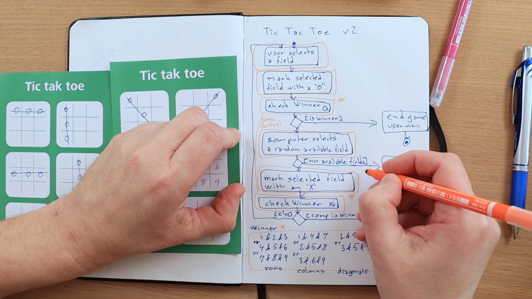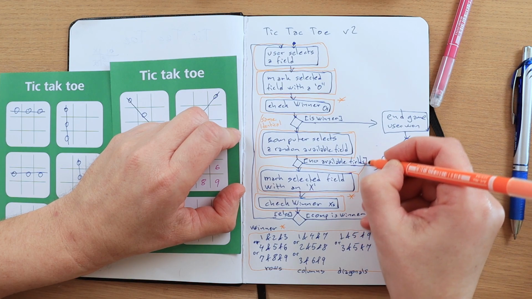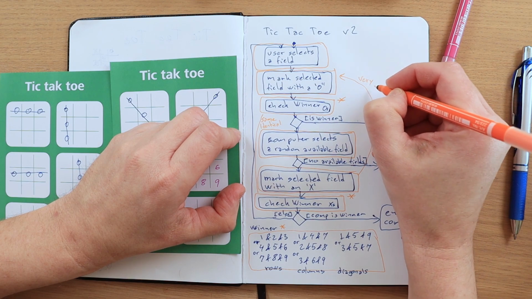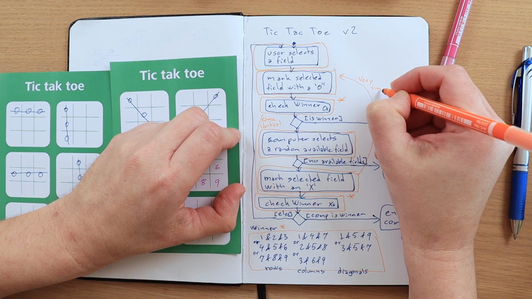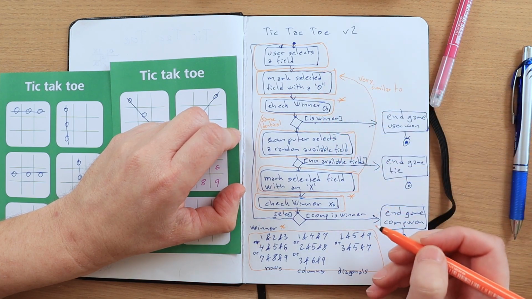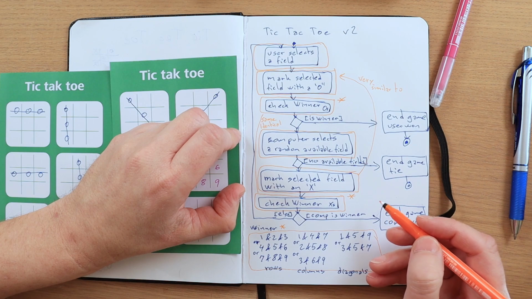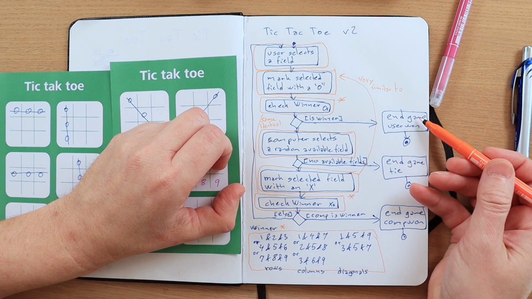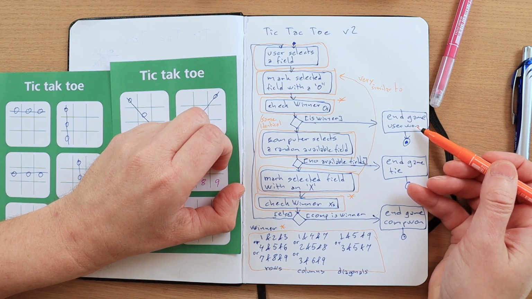And maybe I could just note here that this is very similar to that one.